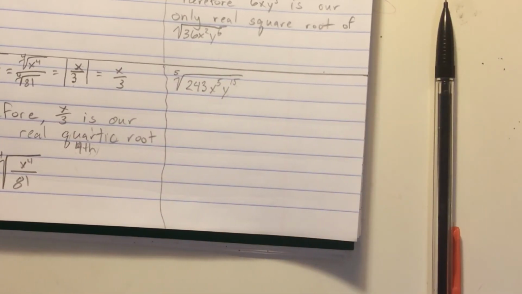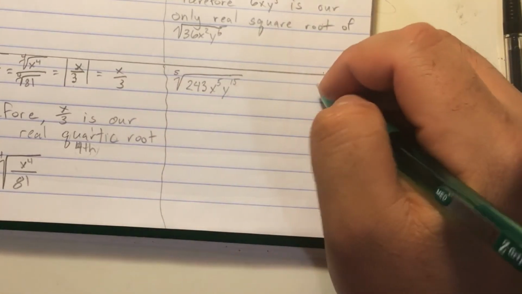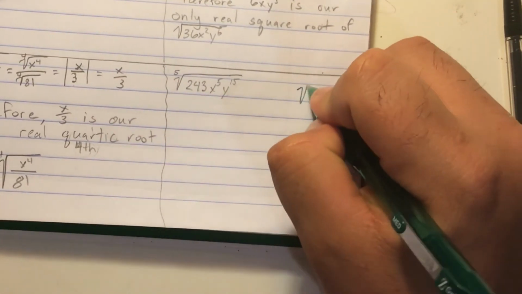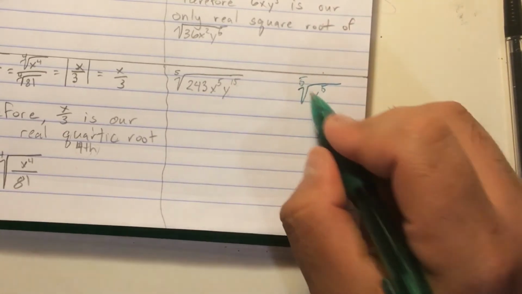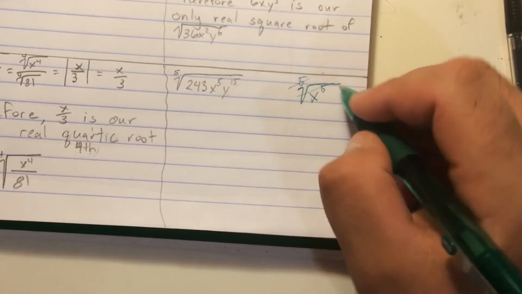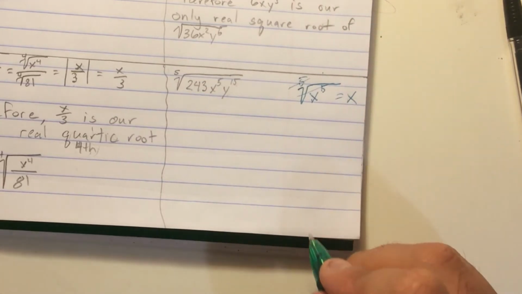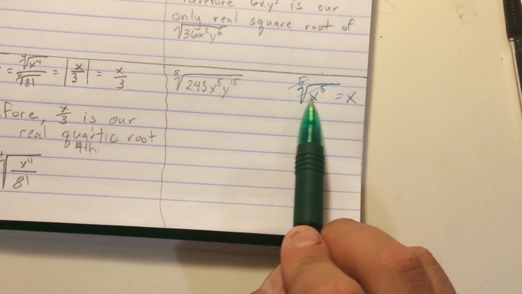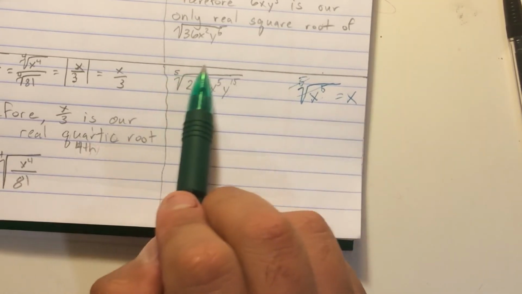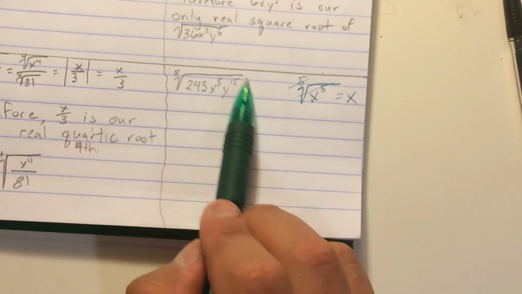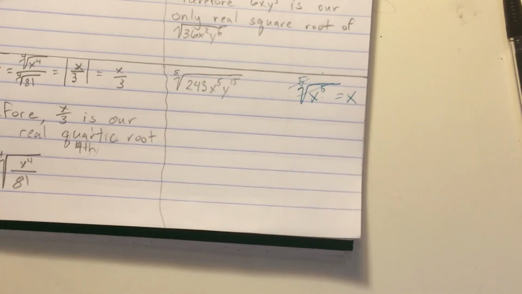Okay, so just like we did on the other ones, a little side note: if we have the fifth root of x to the fifth power, these reduce and we're left with just x. Since it is odd, if the number inside is odd, we're going to get an odd number on the outside, but luckily for us, none of these are odd, so we're going to get an even number.